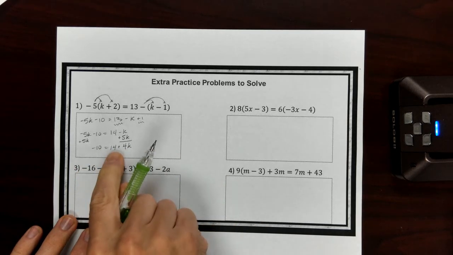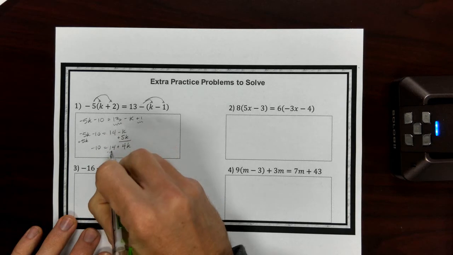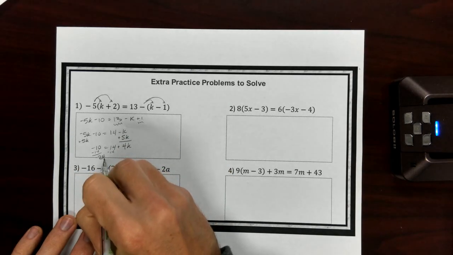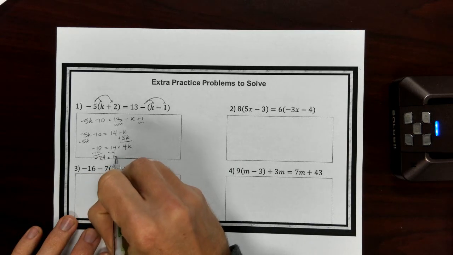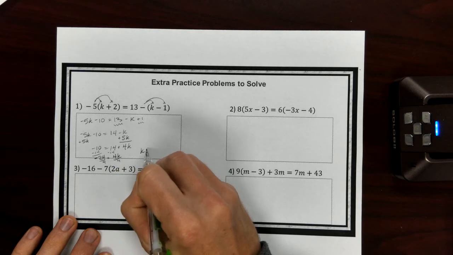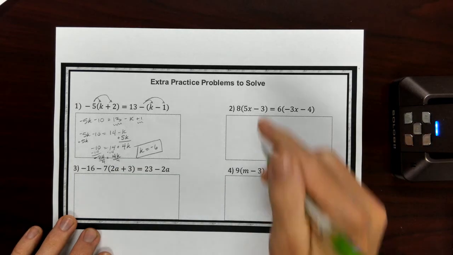Next step is to get the number away from the variable, right? So I have a positive 14. I need to subtract 14 on both sides. I get negative 24 is equal to 4k. Last step, divide by the coefficient, and I get that k is equal to negative 6. Easy breezy. Okay, let's do one more.